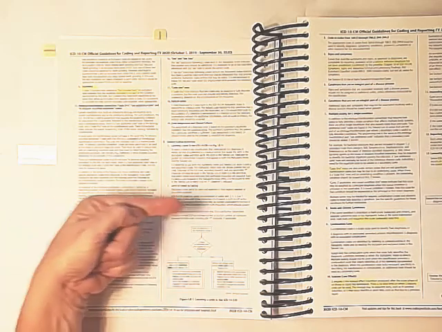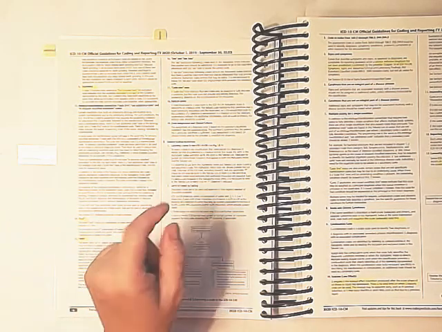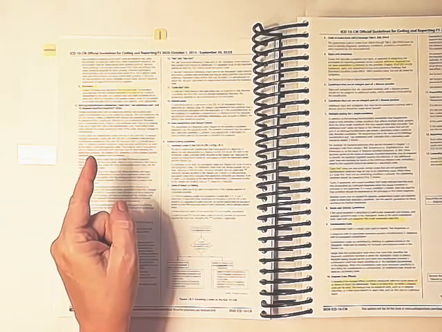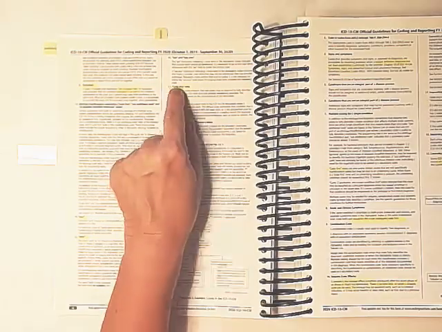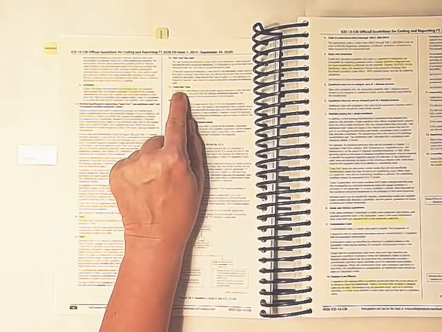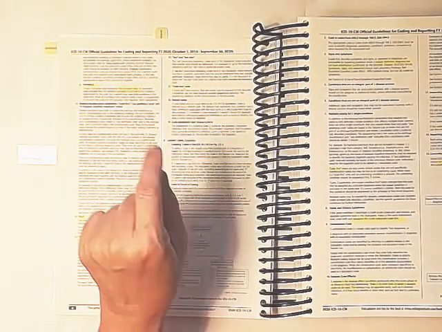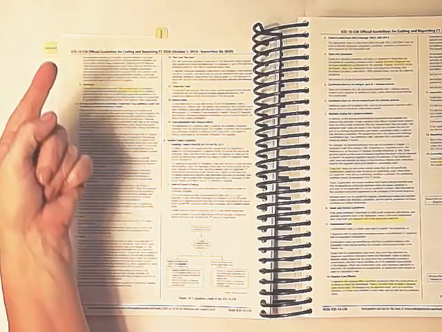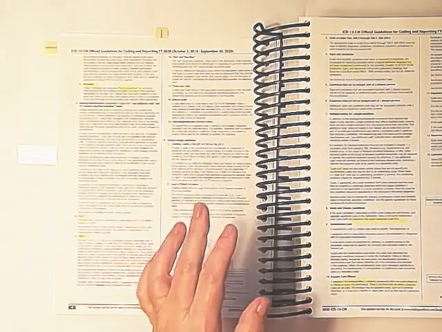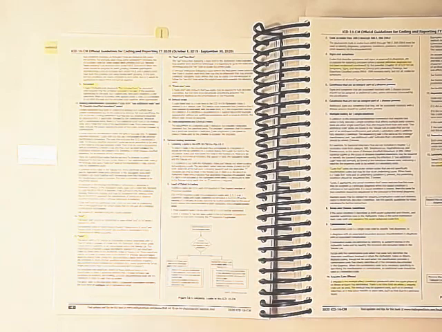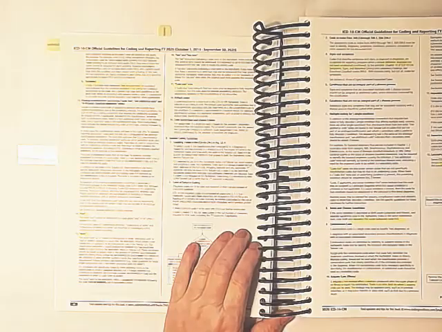So if you see the red finger and it says code first, go code that other code first, then come back and code the code you're looking at. Your code also means code me first, then code also whatever they have listed. So this is giving you guidance on how to sequence your diagnosis codes.